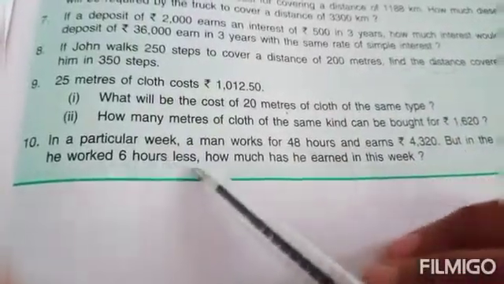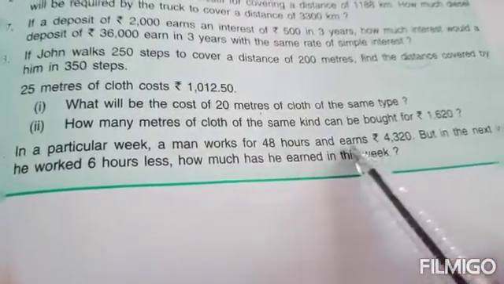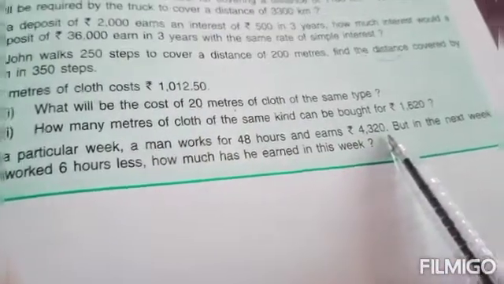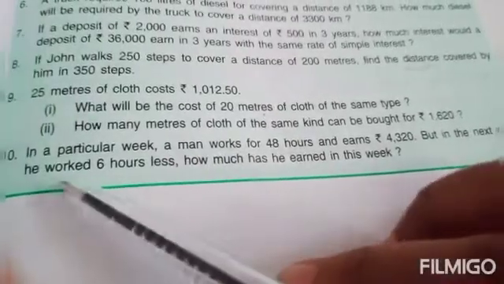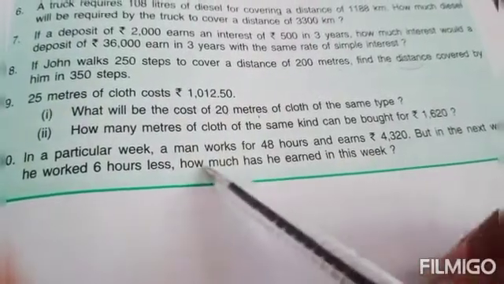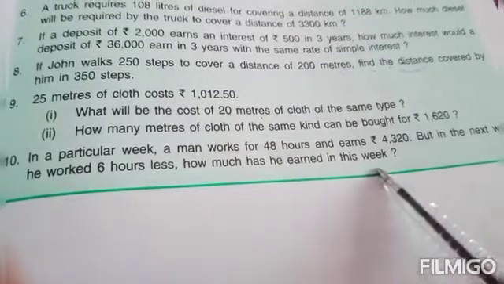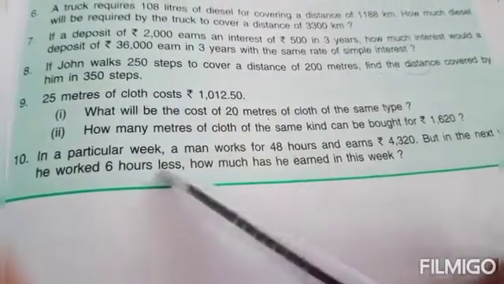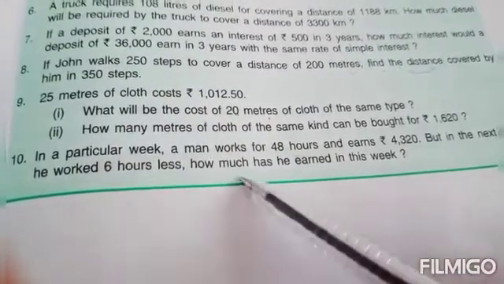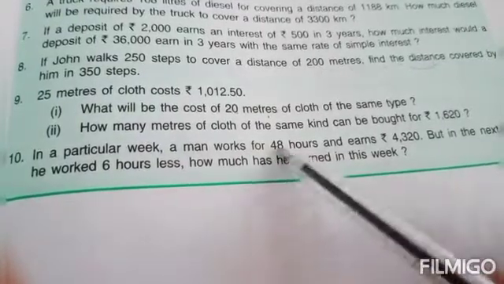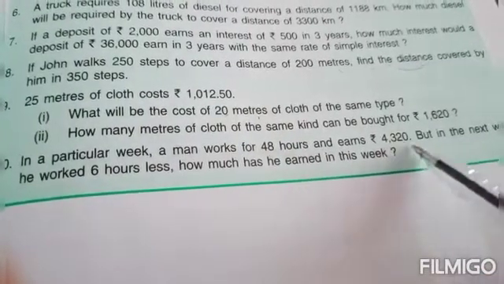Okay. 10th question. In a particular week, a man works for 48 hours and earns 4,320. But in the next week, he worked 6 hours less. How much has he earned in this week? Okay, so in a week, he works for 48 hours and earns 4,320.